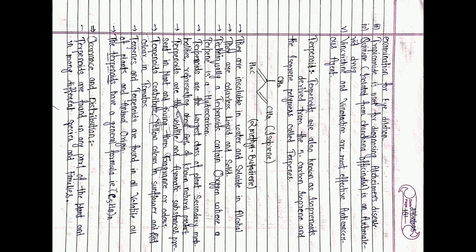Technically, terpenoids contain oxygen, whereas a terpene is a hydrocarbon. Terpenoids are the largest class of plant secondary metabolites, representing about 60% of known natural products. Terpenoids are the volatile and aromatic substances present in plants and giving them fragrance or odor. Terpenoids contribute yellow color in sunflower and red color in tomatoes.